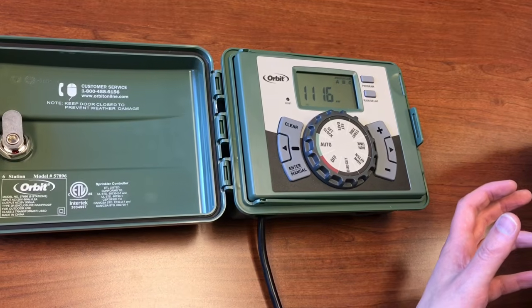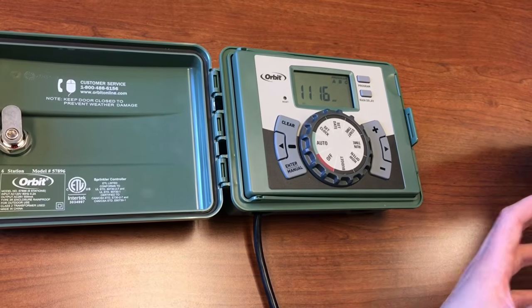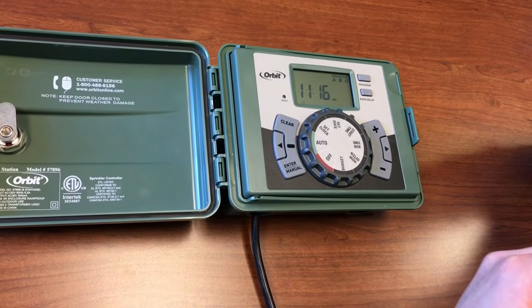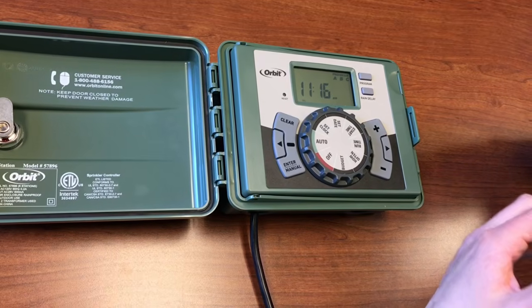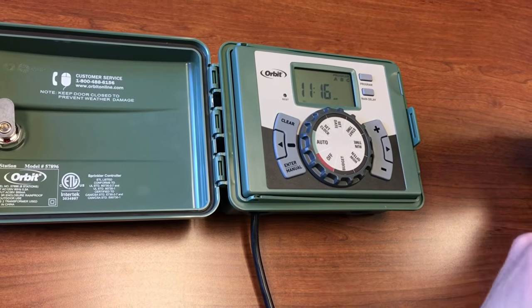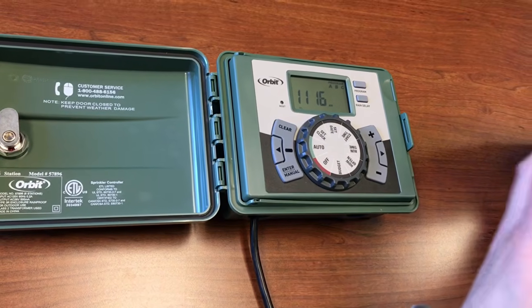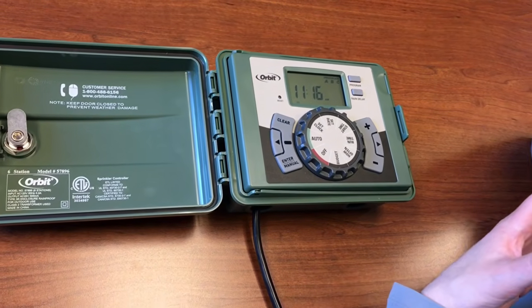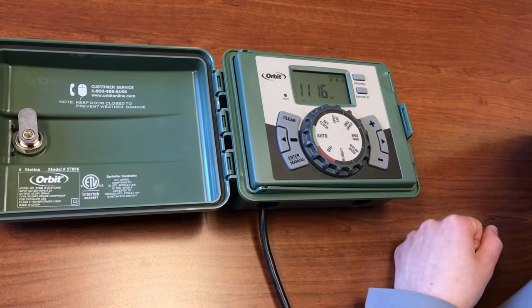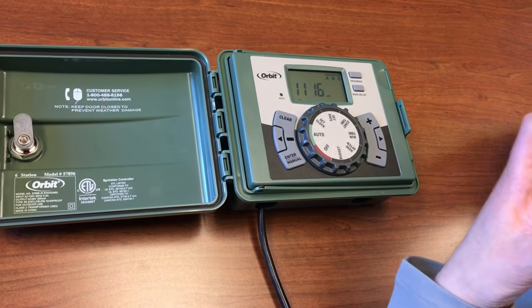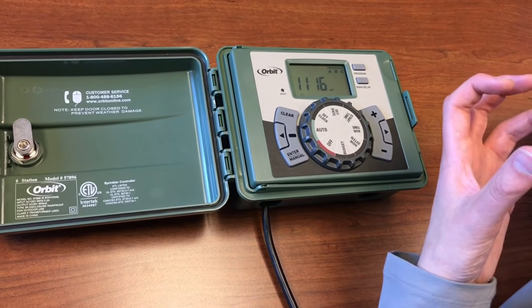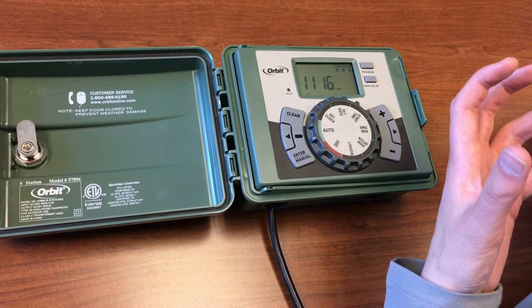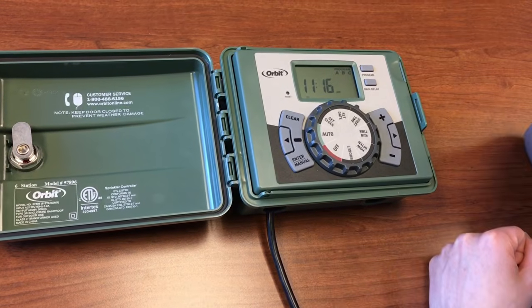So an example of that would be, instead of running your sprinklers for 20 minutes straight, run them for two 10-minute intervals and place maybe a half an hour space between each interval for the water to actually soak into the soil. And that prevents flooding or runoff. Soil can only soak in so much water in a given amount of time, so you need to give it those breaks between.